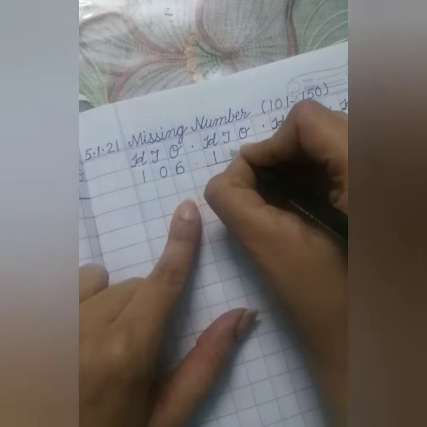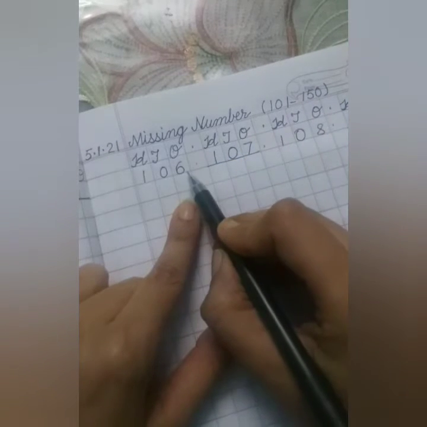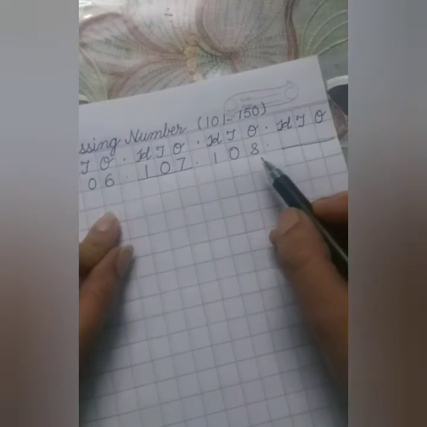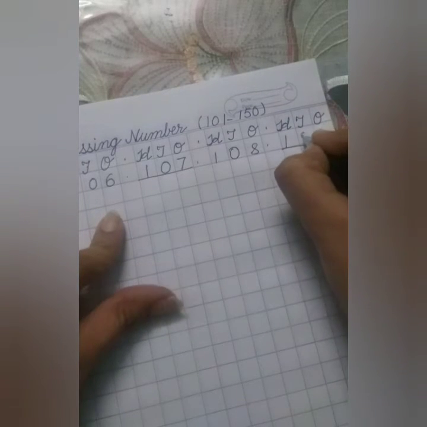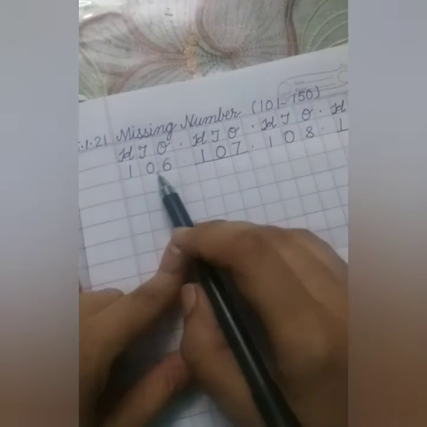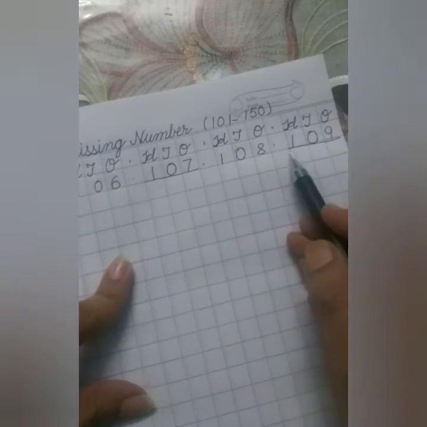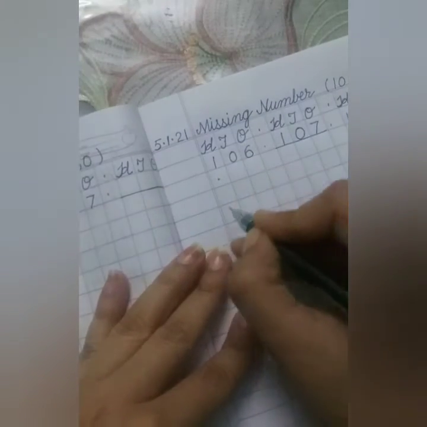So what will we write here? Write 1, 0, 7. 106, 107, 108. And what comes after 8? 109. So how will we write 109? 109. Get it, children? 106, 107, 108, 109. Okay. Now let's come to the next block.